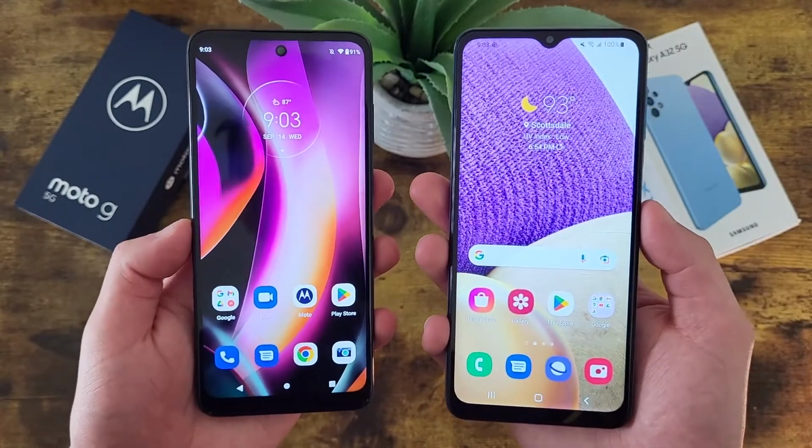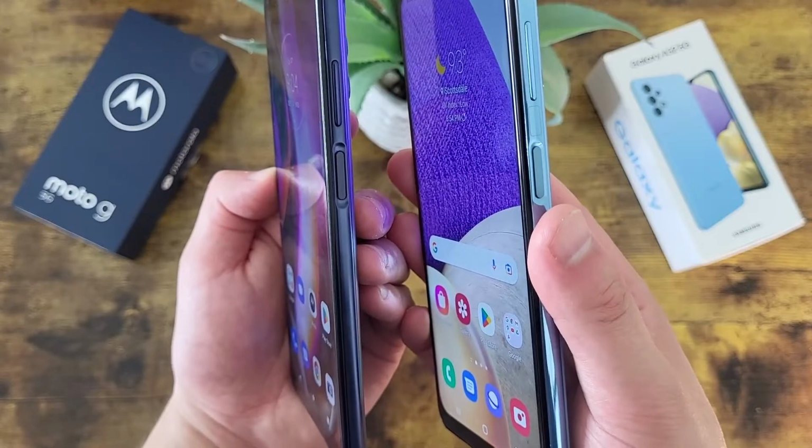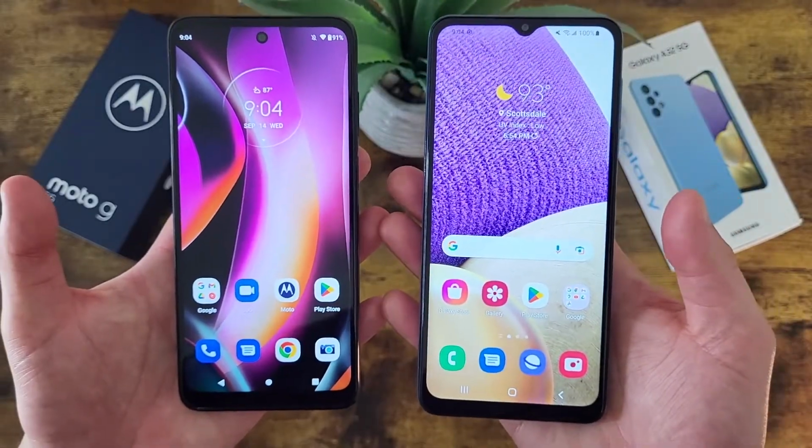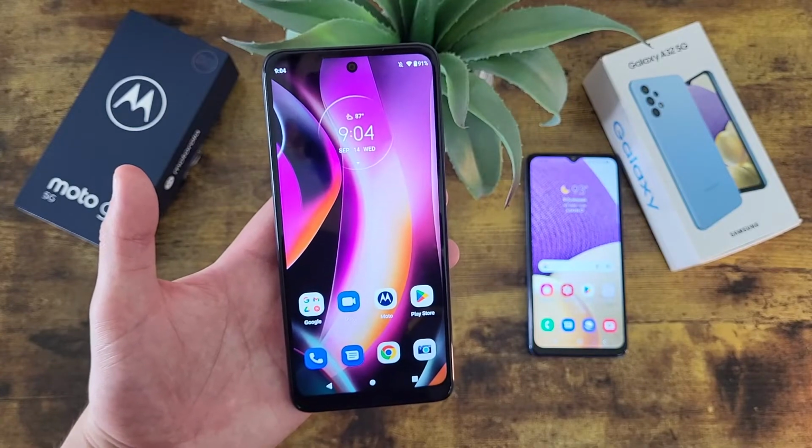Now for security features, both of these phones have fingerprint scanners right here on the power keys, definitely a great spot for a fingerprint scanner, and they both have face unlock as well. But that being said, starting with the Moto G 5G, let's go ahead and give these fingerprint scanners a try and see how well they work.